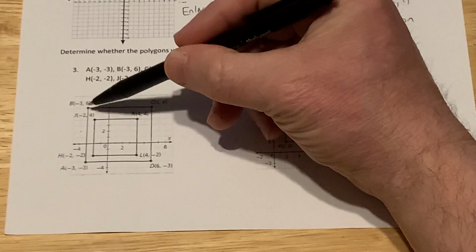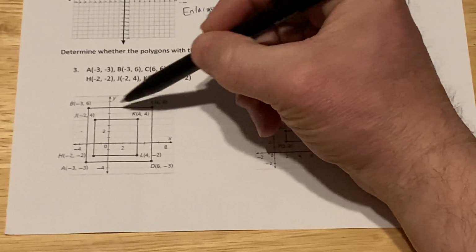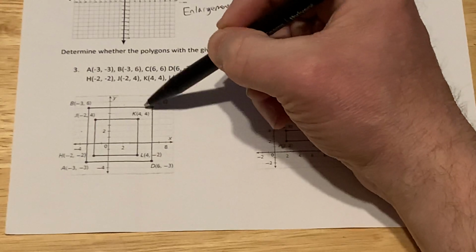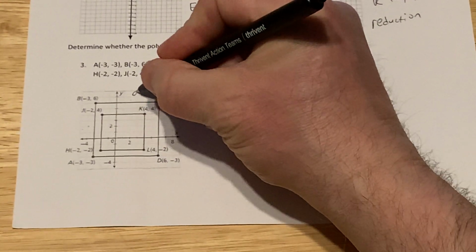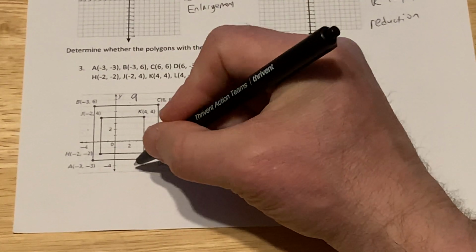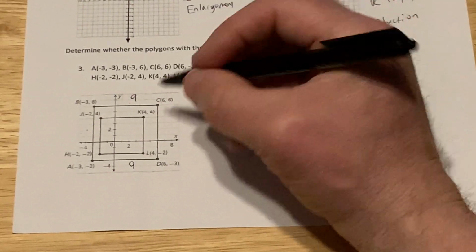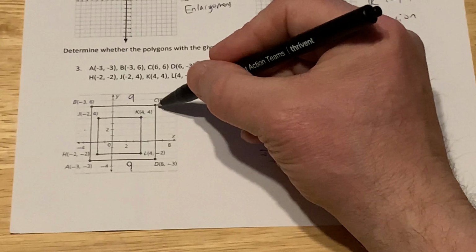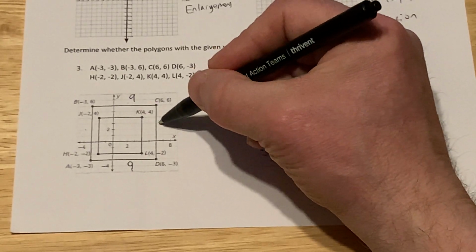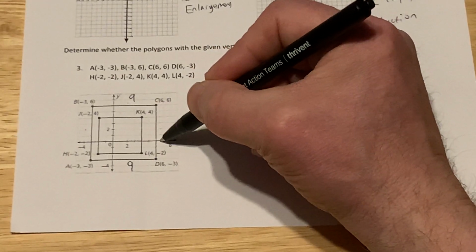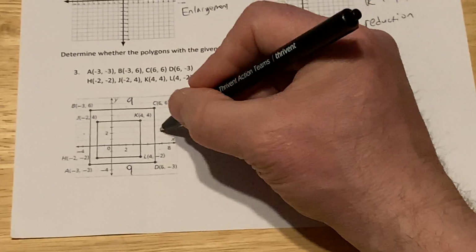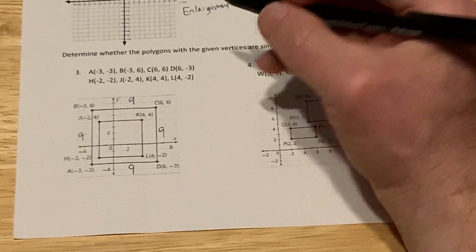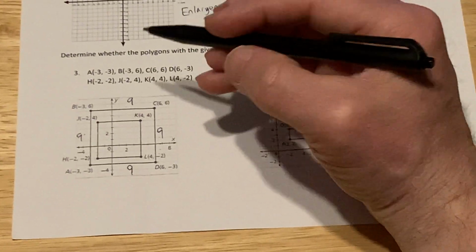Looking at the big figure and counting it over, this side length is 1, 2, 3, 4, 5, 6, 7, 8, 9. So is that side, because it's going to end up being a parallelogram or rectangle. We already said they were right angles. Dropping this down, we get 1, 2, 3, 4, 5, 6, 7, 8, 9. And likewise, same with here. So it actually ended up being a square.